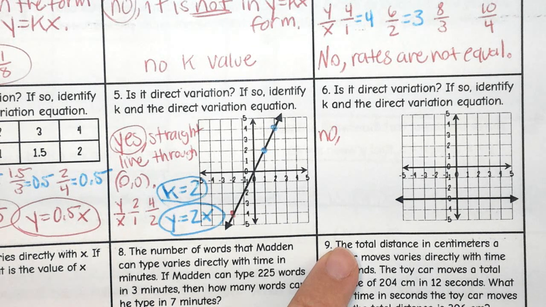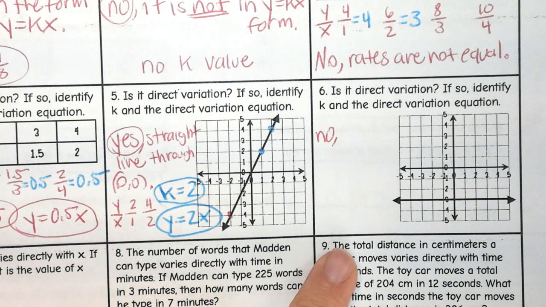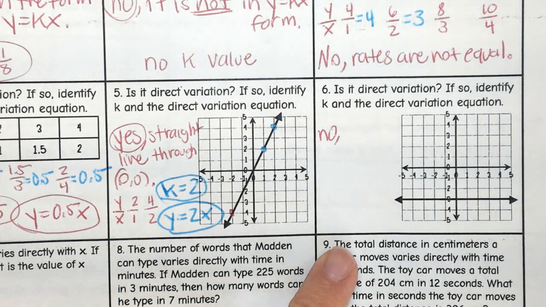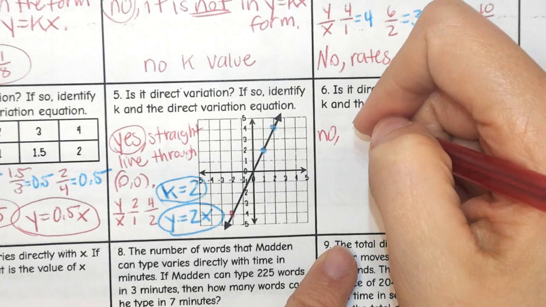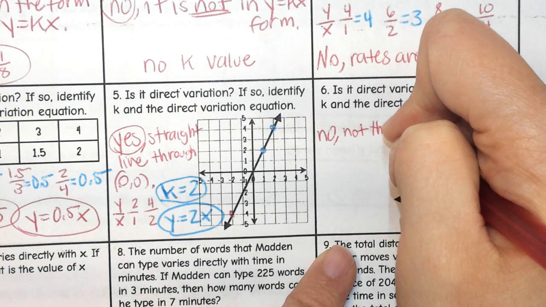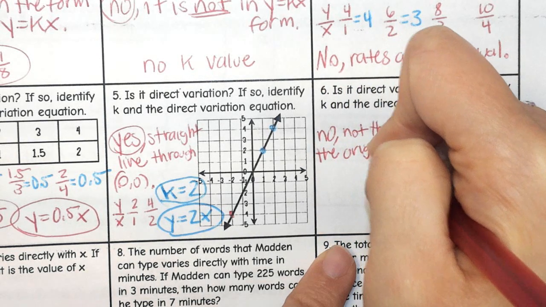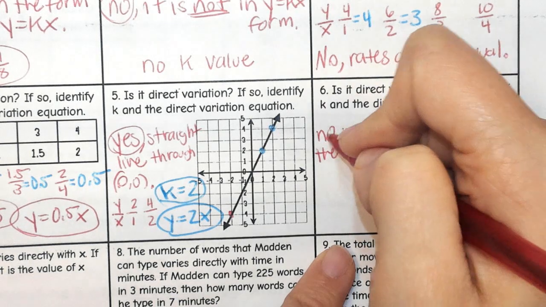Kind of. What makes it so that it is proportional on a graph? It has to be what two things? Through the origin and straight line. Is this one a straight line? Yes. Is it through the origin? No. Which kind of comes into play with there was no rise there that you were saying. Okay? So on this one, no, it is not through the origin.